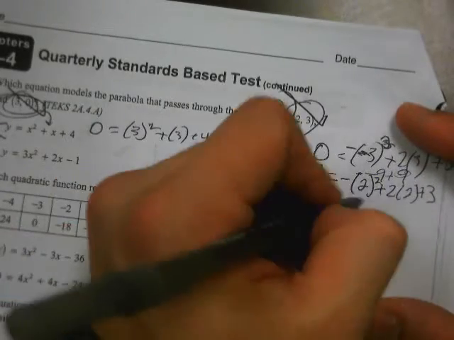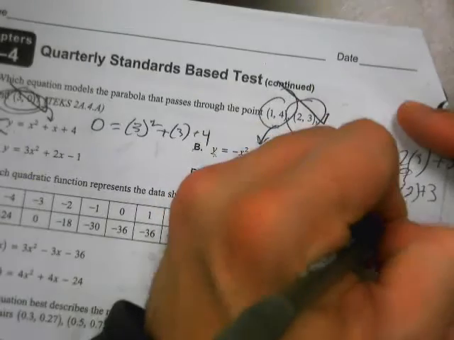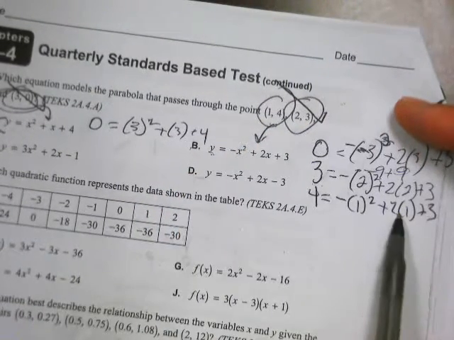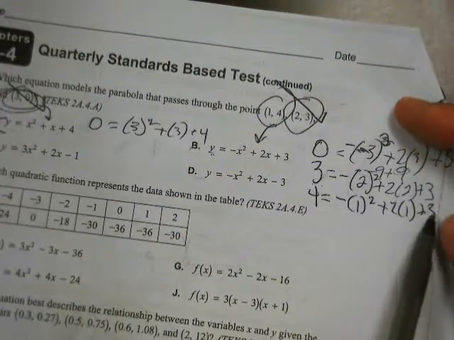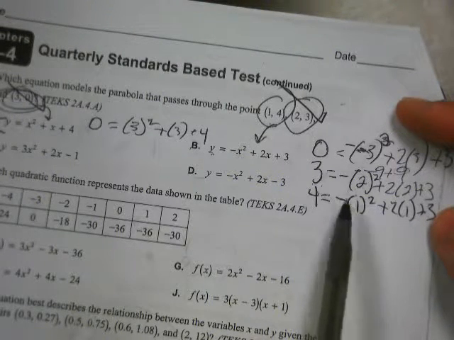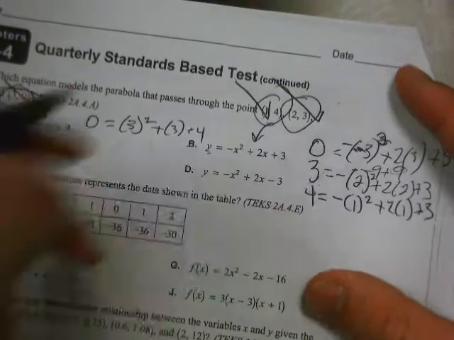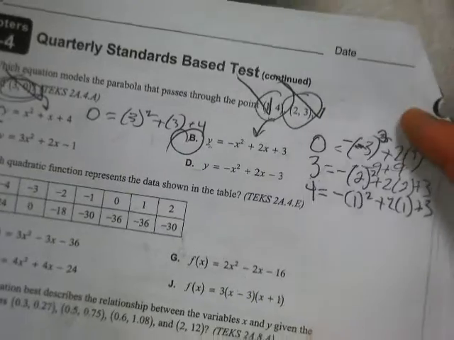Now let's test our last coordinate point. When y is 4, x should be 1. 2 plus 3 is 5. 5 minus 1 is 4, and 4 equals 4. So all of these coordinate points will work out for me, which means B is my final answer.